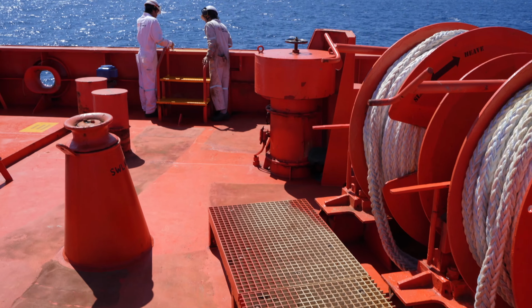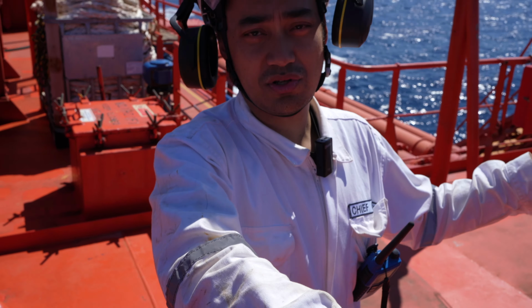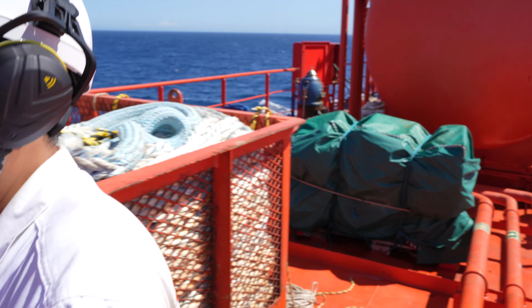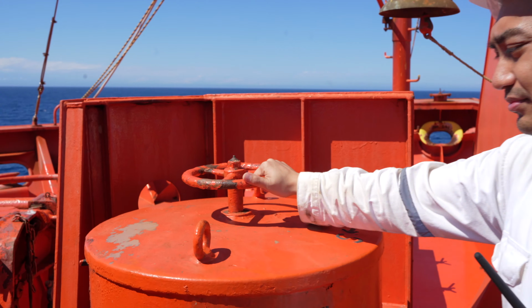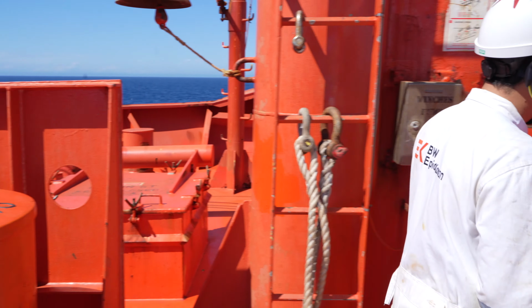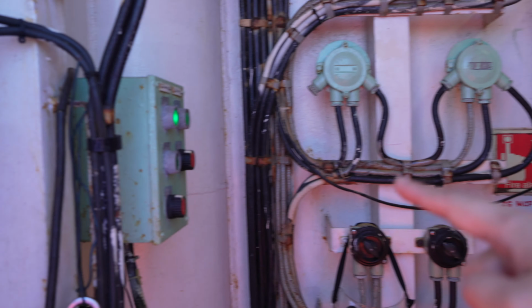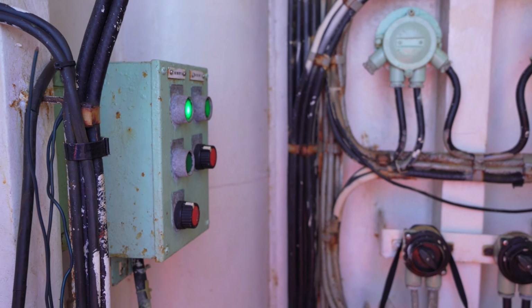In the design of this vessel, we have to start two exhaust and supply fans before everything else. Open the mushroom. Then we start it with this switch located here. The one on the left side is for the PSA, the one on the right side is for the bosun store supply.